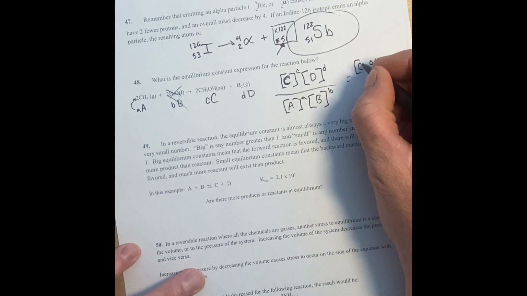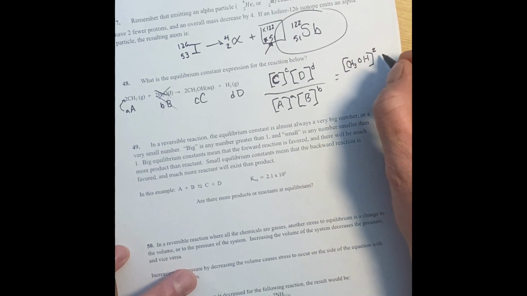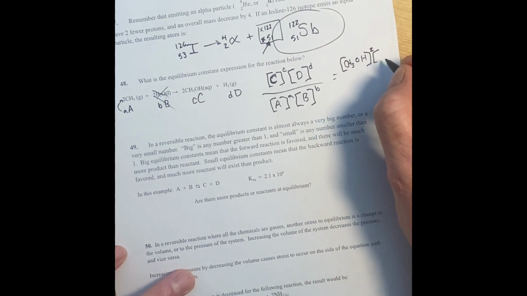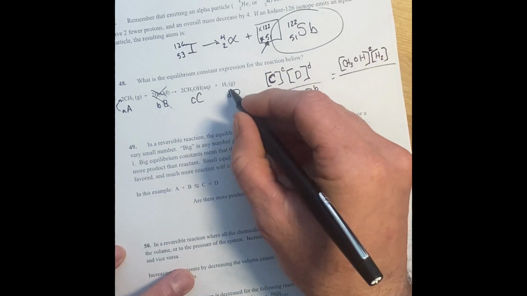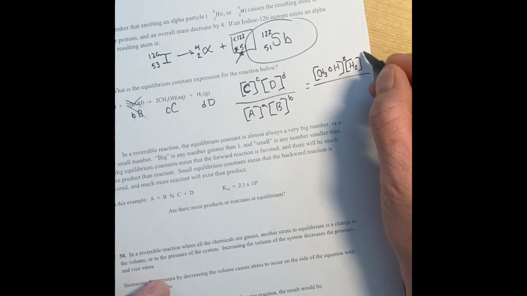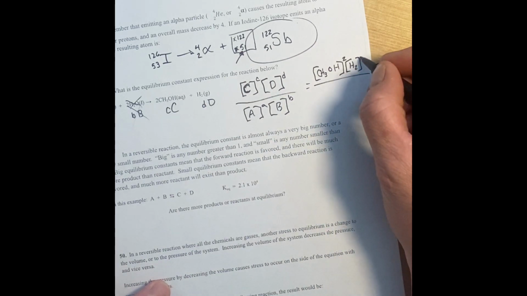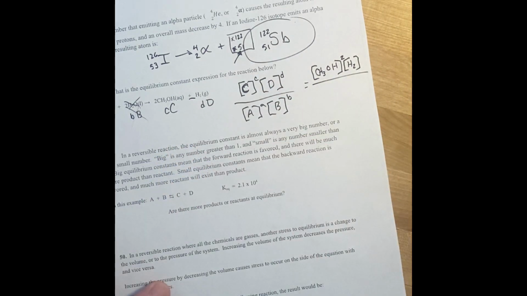Oh, whoops, CH3, I thought that looked weird. CH3OH raised to the power of 2 multiplied by H2. Now, this hydrogen does not get a coefficient, so what is the number I'm looking for here? Exponent. Hydrogen doesn't get an exponent because it doesn't have a coefficient.